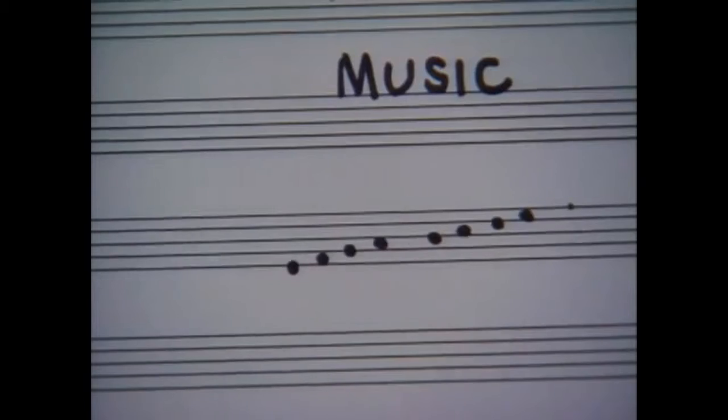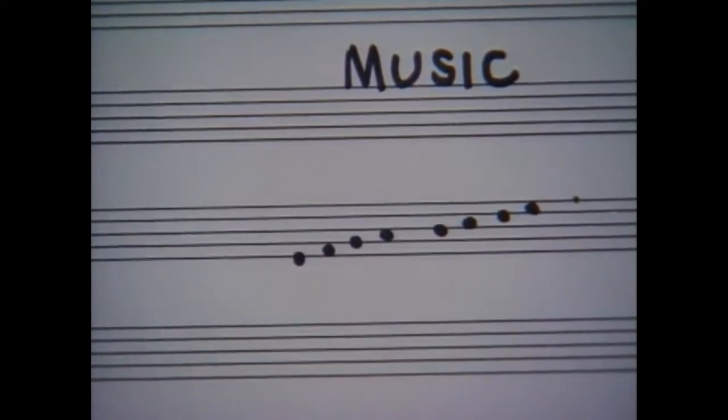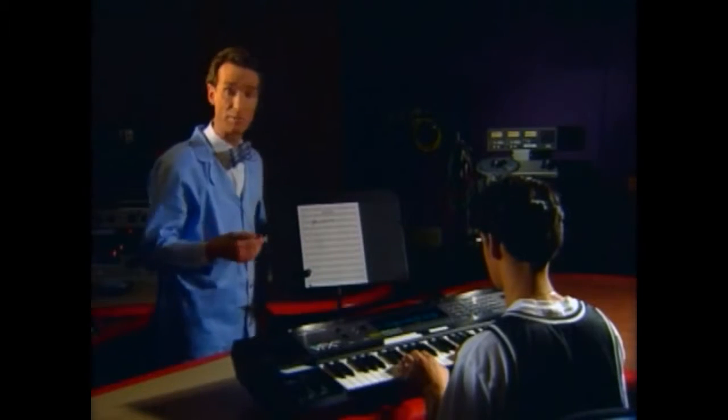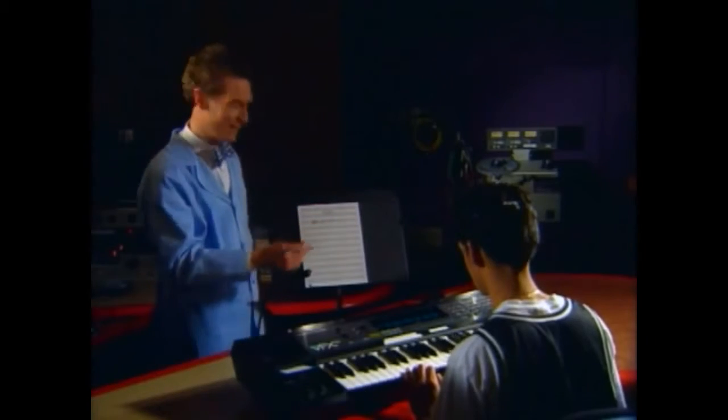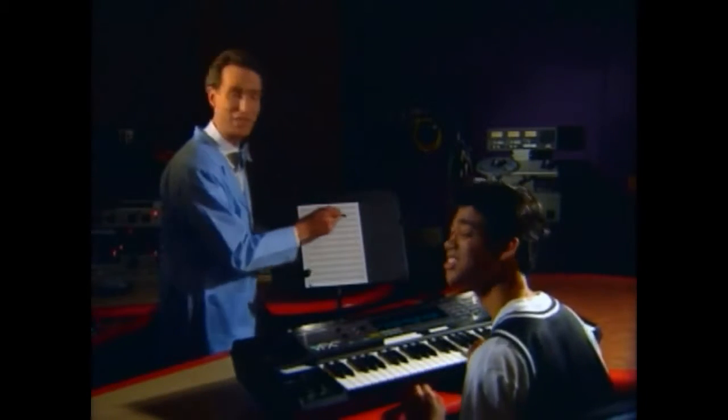See, once it's written this way, we call it musical notation. And then somebody like Chase can play a piece by Bach or Mozart, and those guys aren't exactly around anymore, you know, to hum it for them. See, musical notation is science.